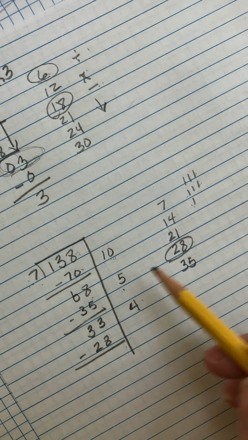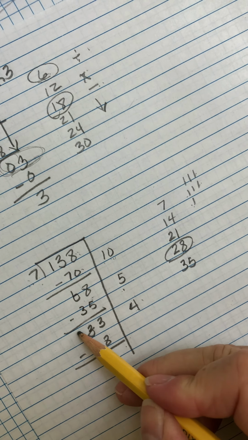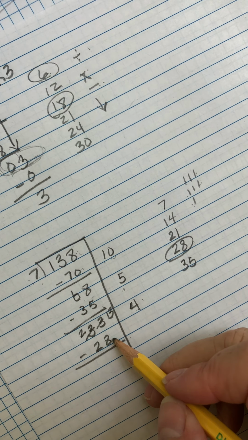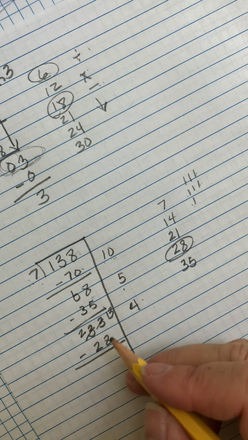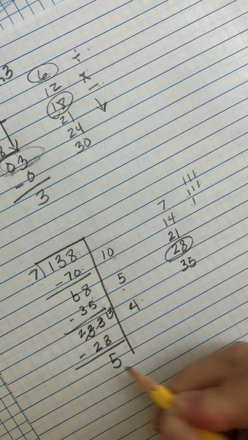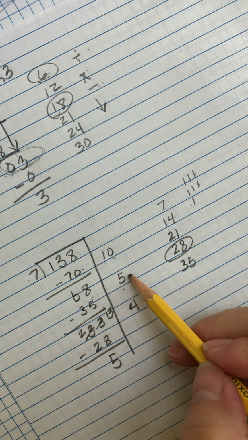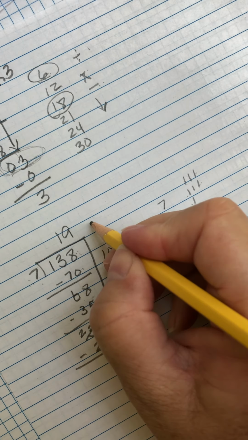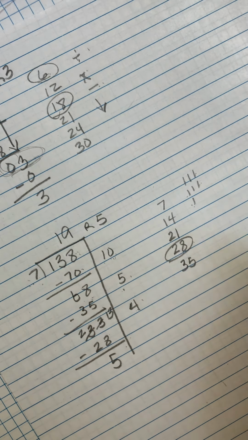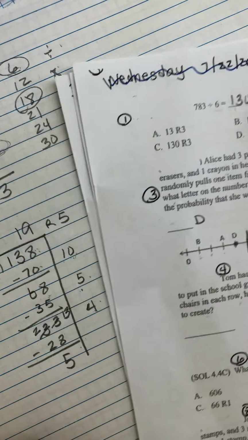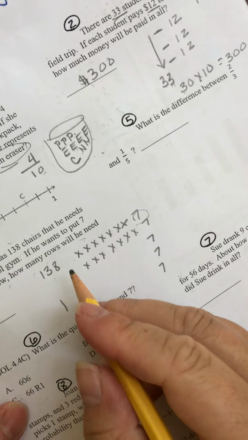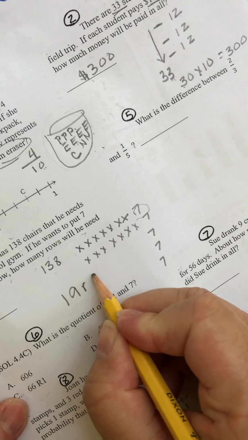I'm going to subtract again. Again, it's kind of a little bit of a tricky subtraction problem because we have to regroup. 13 minus 8 is 5. And our answer would be 19, remainder 5. Now here's where it also gets a little bit tricky, because we're saying, I'm going to write this answer here, 19, remainder 5.